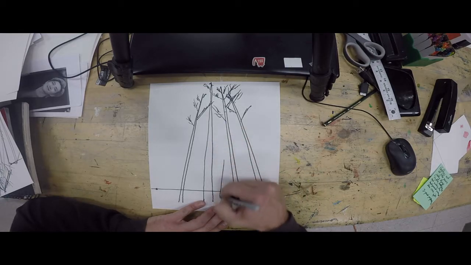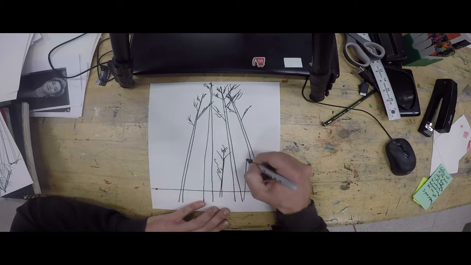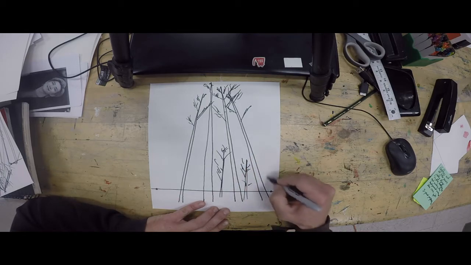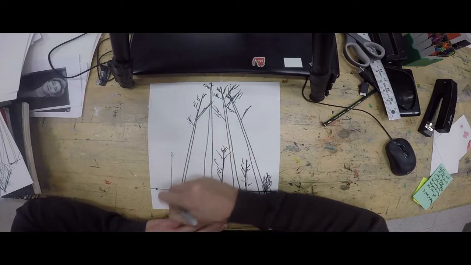So as trees in the background get farther away, they're going to shrink going towards these vanishing points.